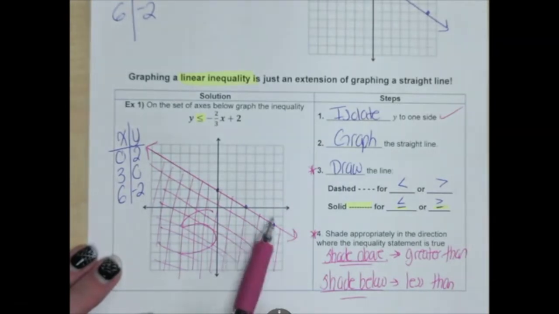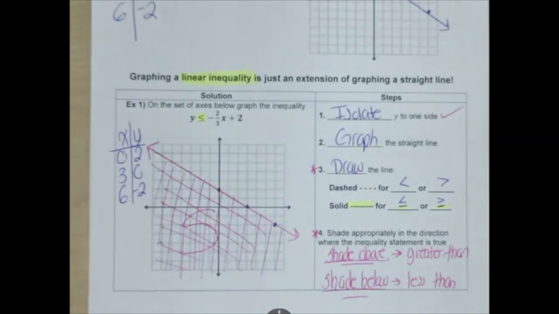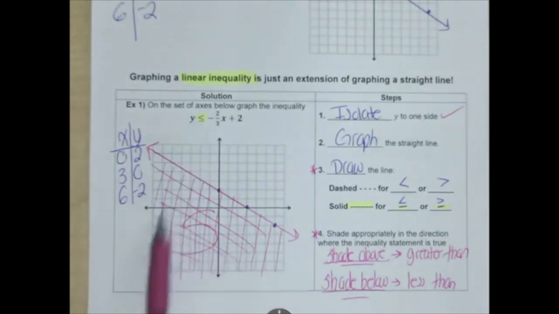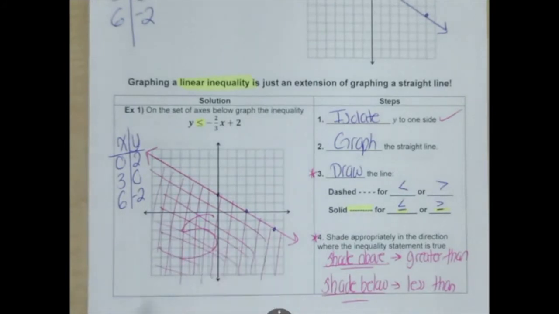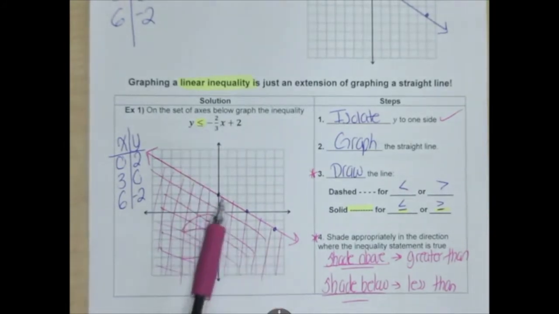These points that I plotted on my solid line would also be solutions to my inequality, because a solid line means equal to. So I can be less than those values, like these guys down here, or I can equal these values that are on the line as well. That's basically what we're going to do today. So let's flip and go to the next page.